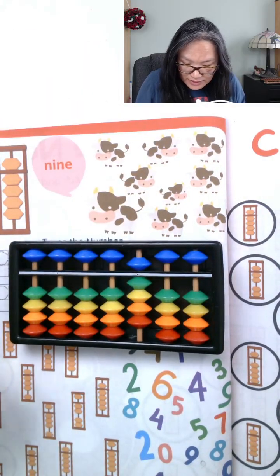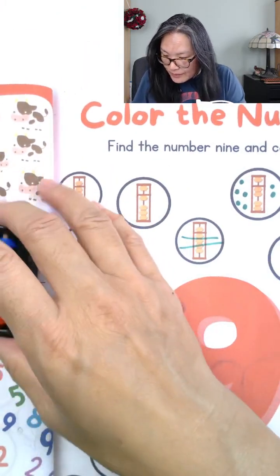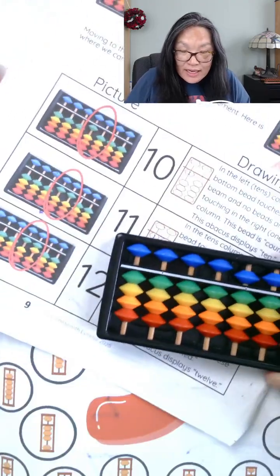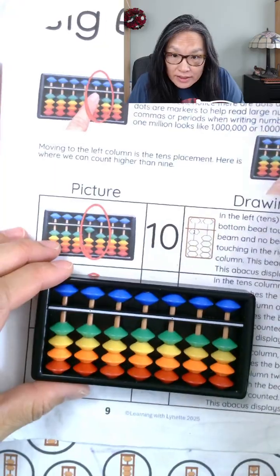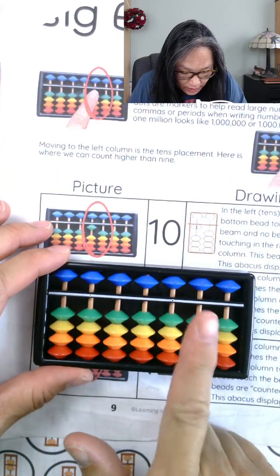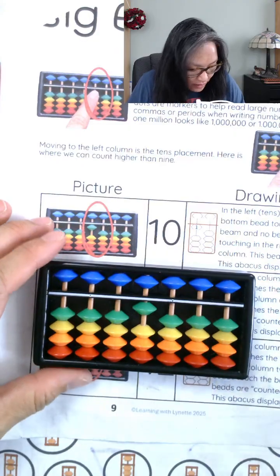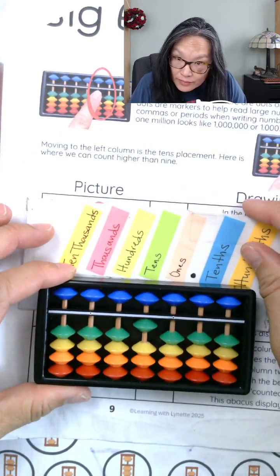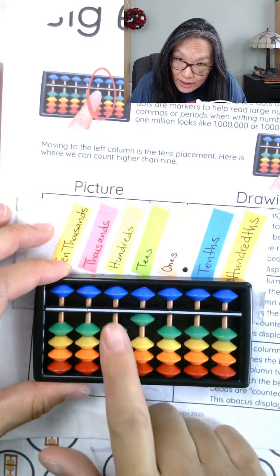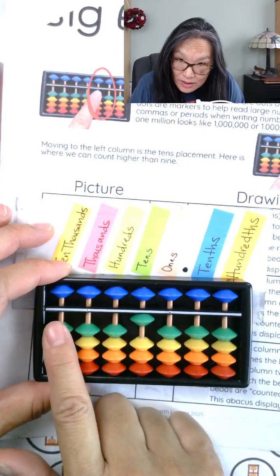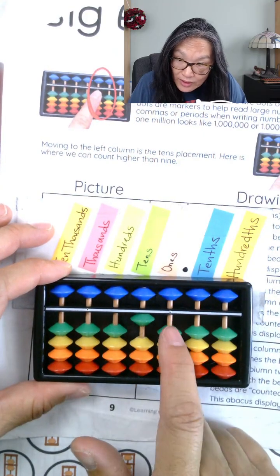Well then, what about 10? The way we write 10, if you notice, is a 1 and a 0. Because 10 is a 1 and a 0, we're going to do 1 and a 0. Why? Because every column is a place value. So this is my ones, this is my tens, hundreds, thousands, 10,000s. When we're looking, we can now count by tens.